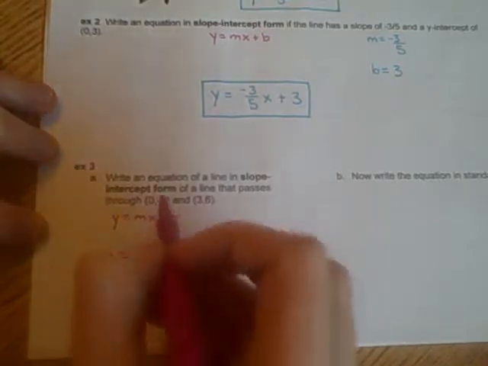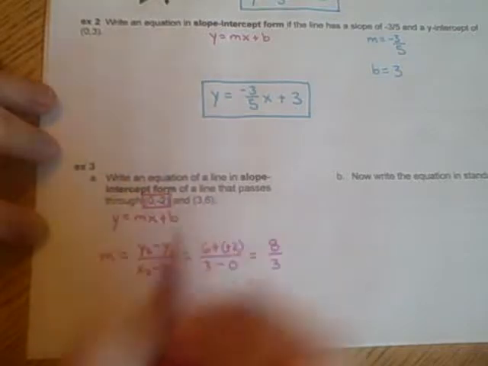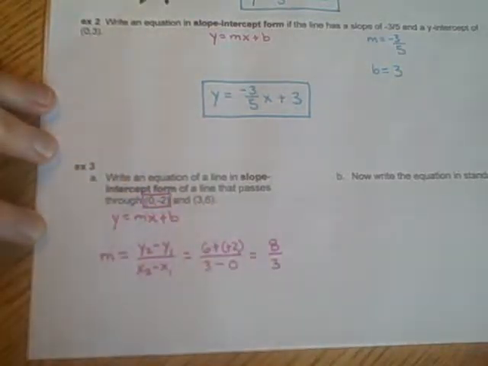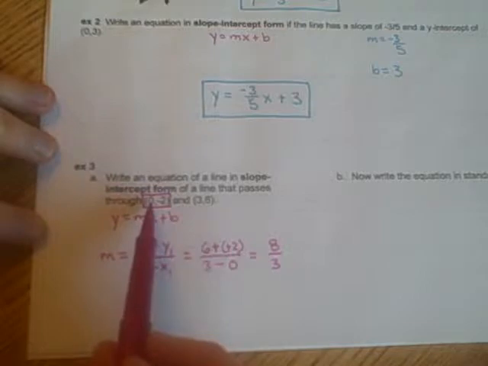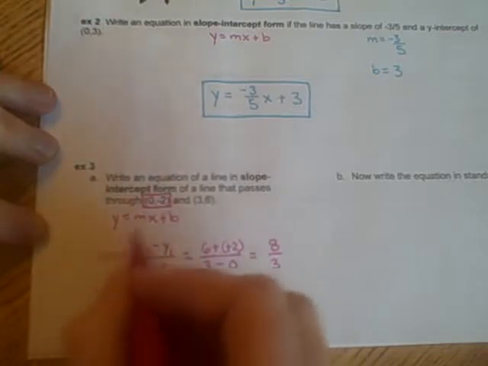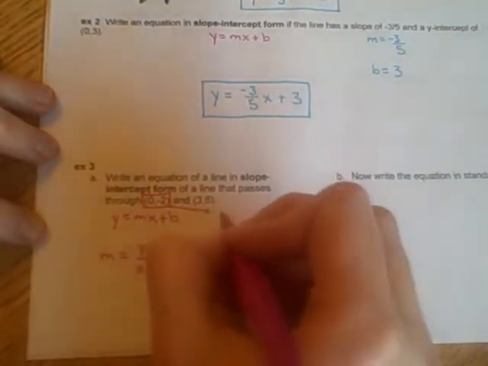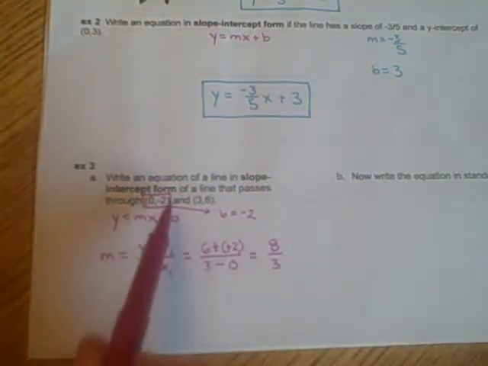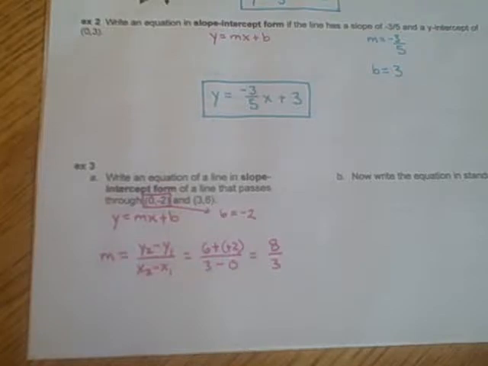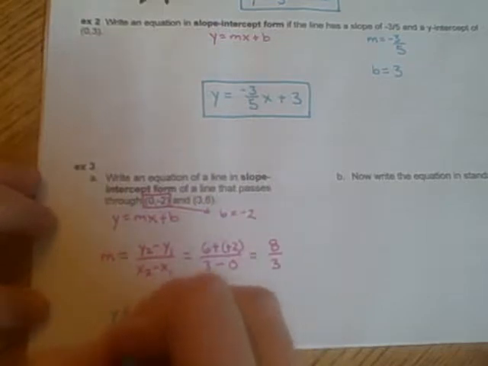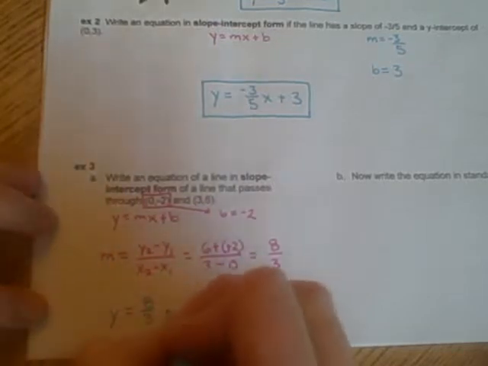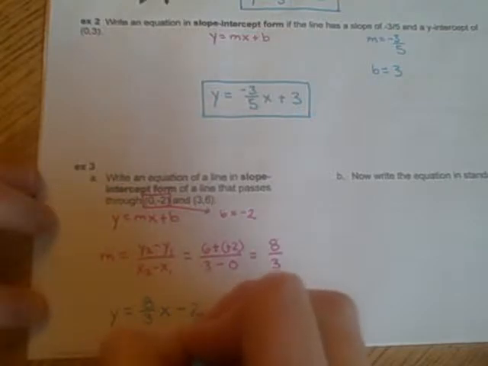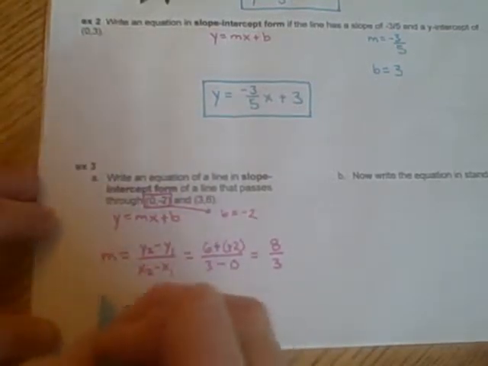Now notice that this first point I was given is the y-intercept. Now why is that? Because I know the y-intercept is always when x equals 0. So they actually gave me the b here. The y-intercept is negative 2. Okay, they won't always do that. One of these points won't always be the y-intercept. It just so happened in this problem. So now we can plug our 2 values in. We have y equals 8/3 x minus 2. And that's our slope-intercept form.